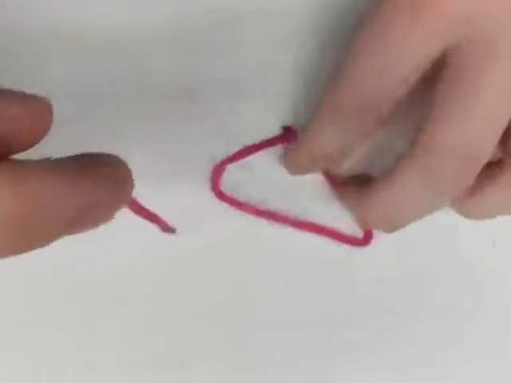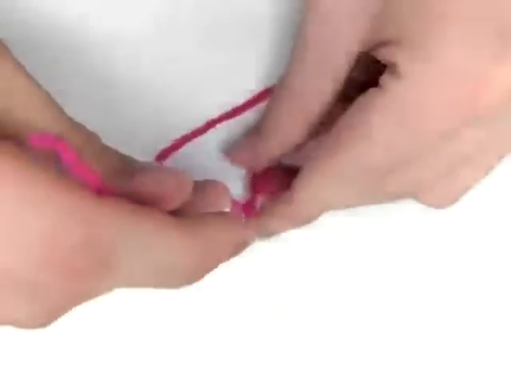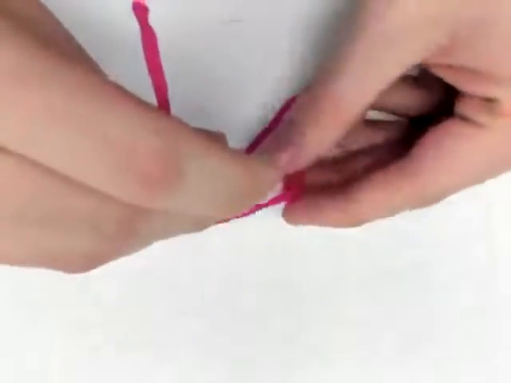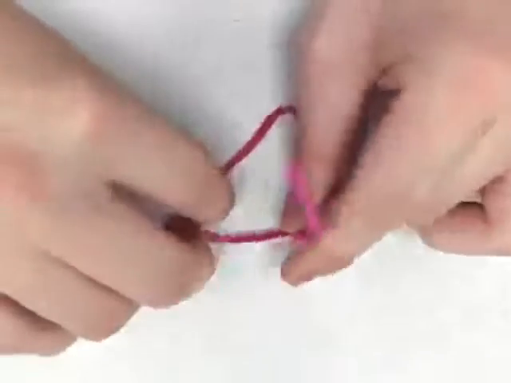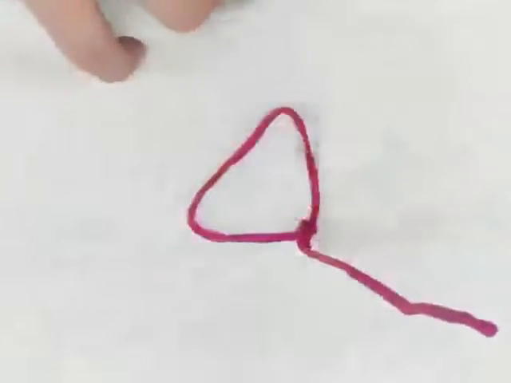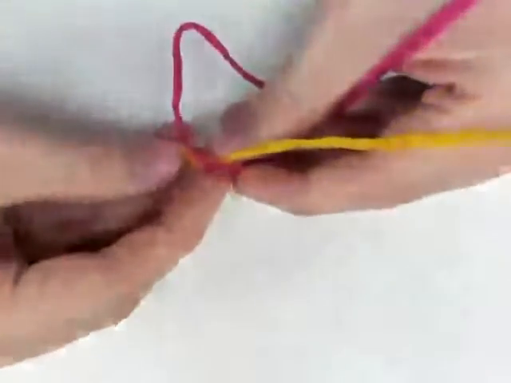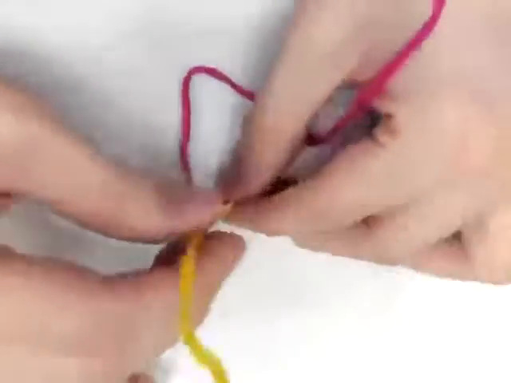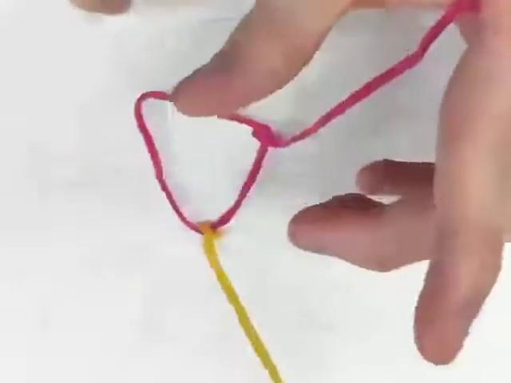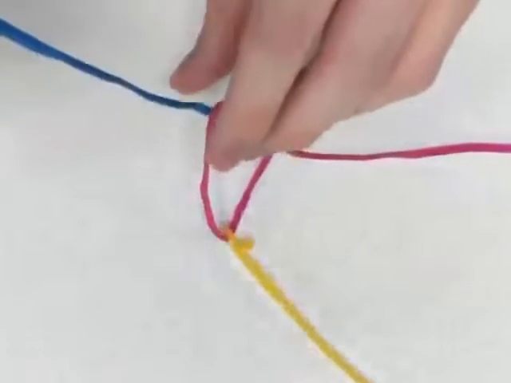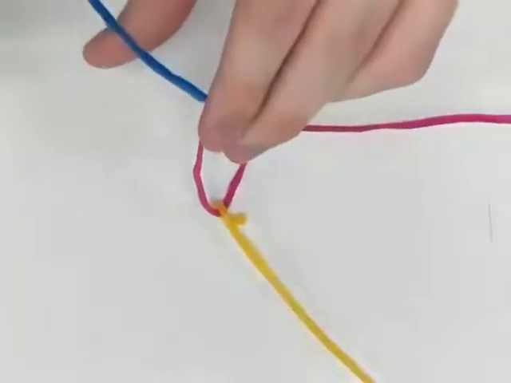So to do that, we're just going to attach a Wikki Stix here. Essentially, we're going to put a Wikki Stix at every vertex of our triangle.